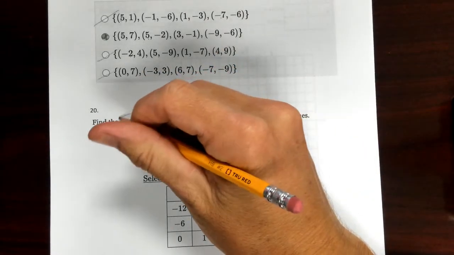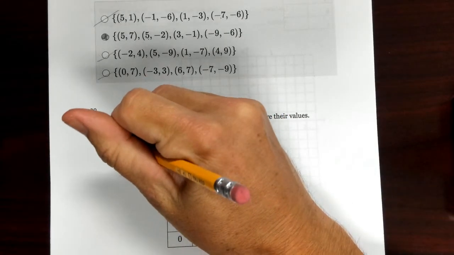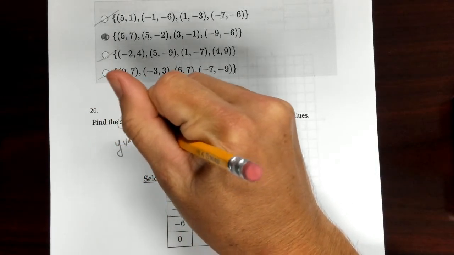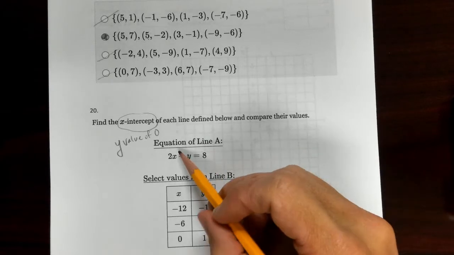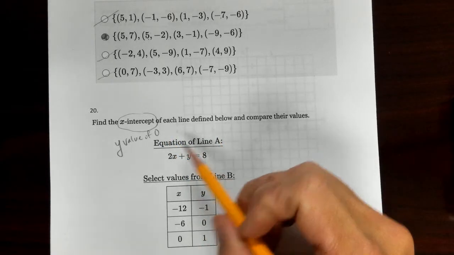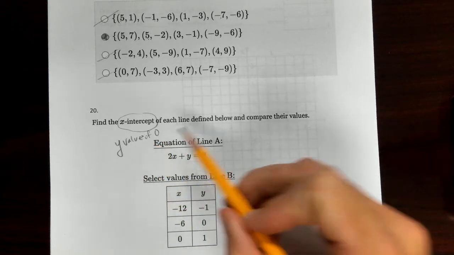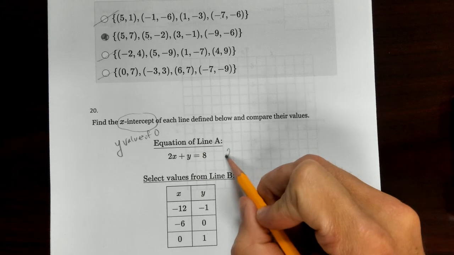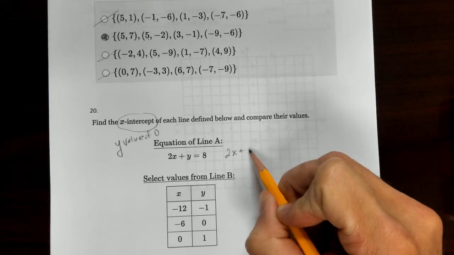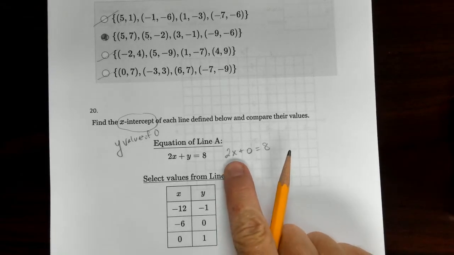Okay, so the x-intercept is where it crosses the x-axis, meaning that I have a y value of 0. So what I'm going to do to find the x-intercept of line A is plug in 0 for y. Instead of writing that y right there, I'm going to write 0. So I've got 2 times x plus 0 equals 8. And now I'm solving for x.